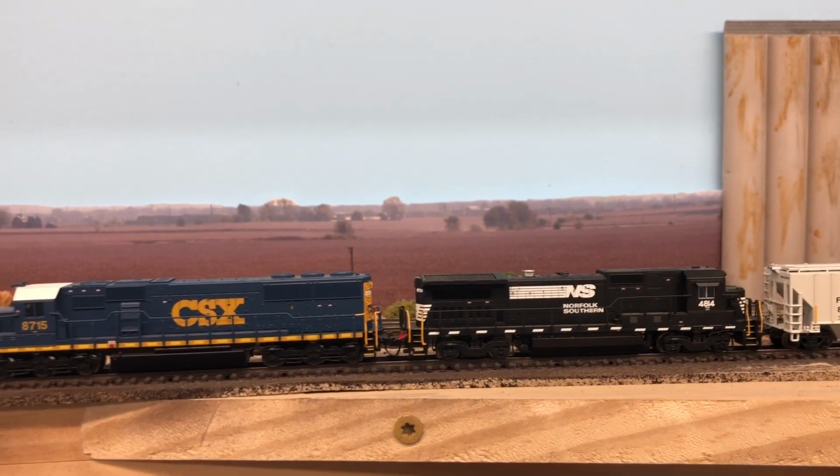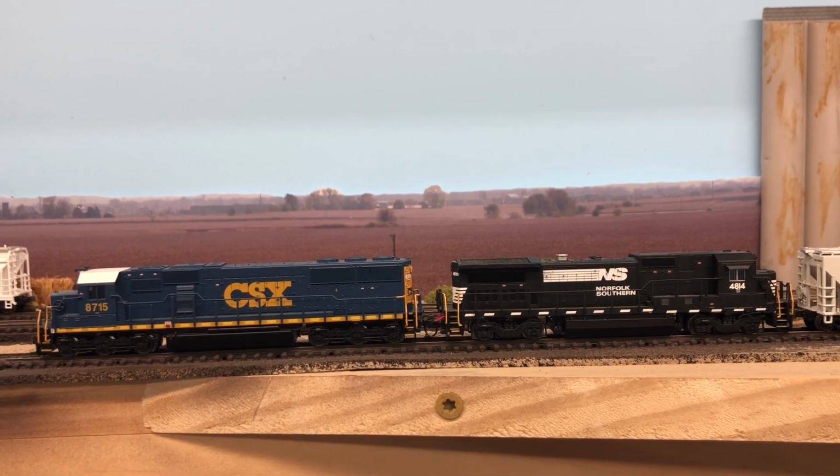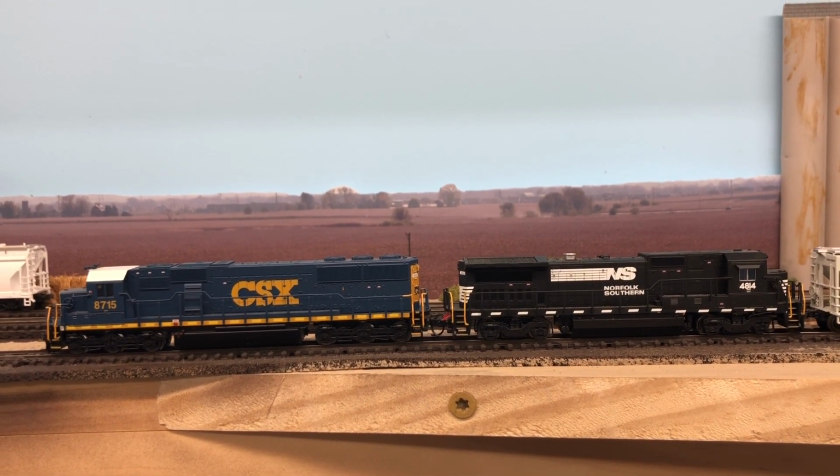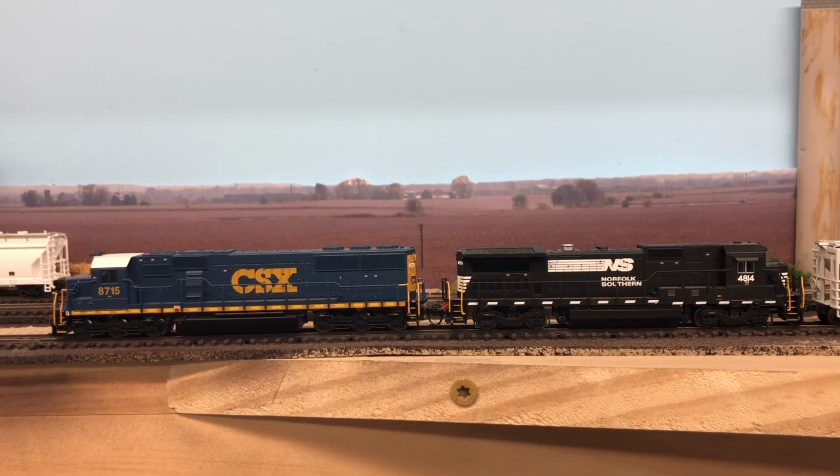So now this train is pretty much ready to go with the exception of the caboose. So we're going to radio to the front engines to start making their way up slowly.